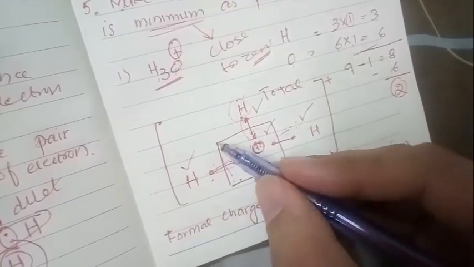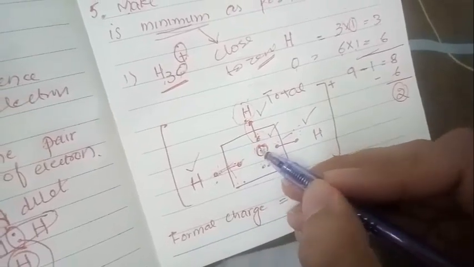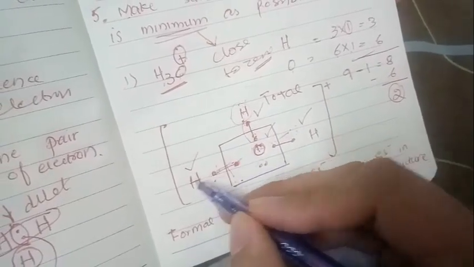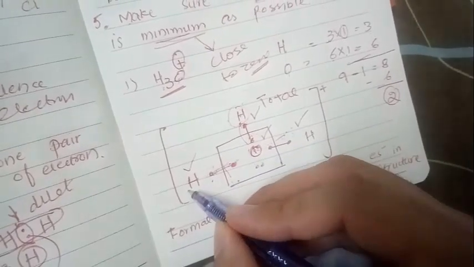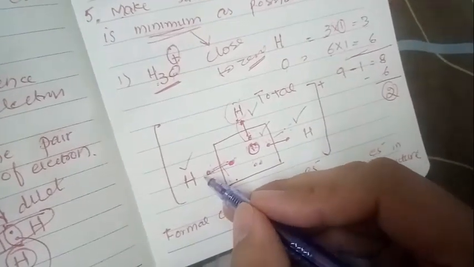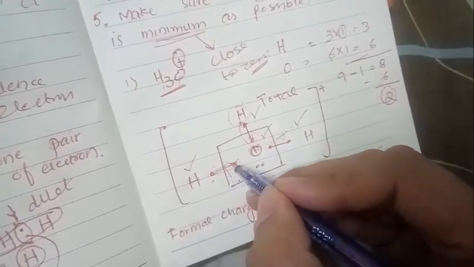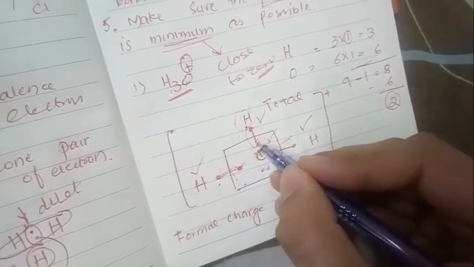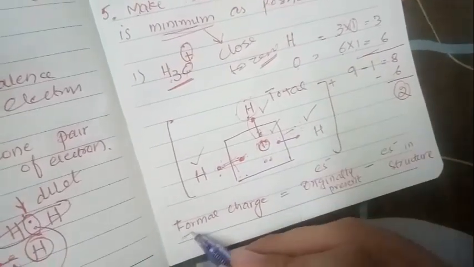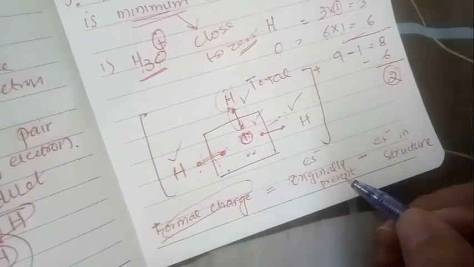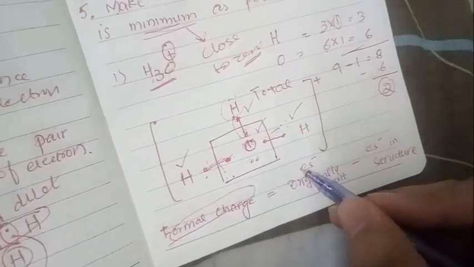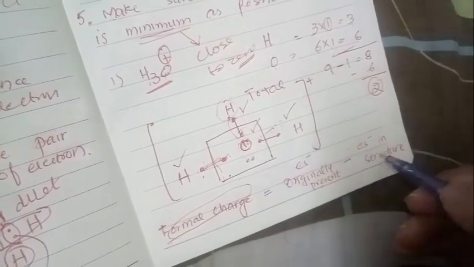But when we talk about individual contribution, in this structure, oxygen has only 1, because when this oxygen met this hydrogen, both of them came with 1 electron, and then they shared. But before sharing, this oxygen had only 1 electron. Similarly, this oxygen had only 1 electron. So how do we calculate the formal charge? Formal charge is the originally present electrons in the valence shell minus the electrons in the structure.